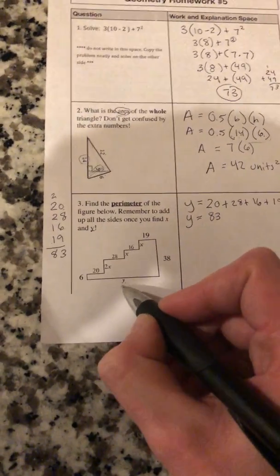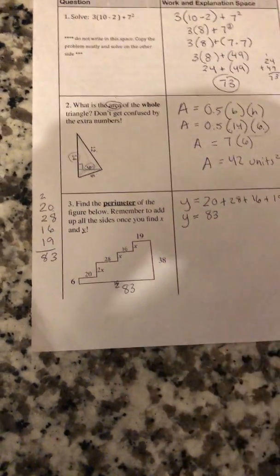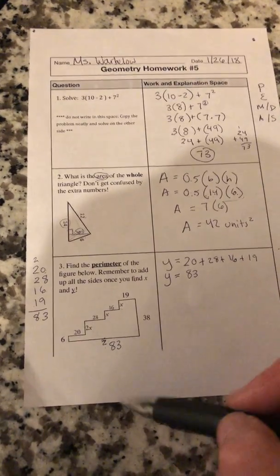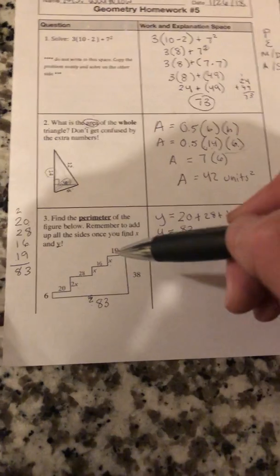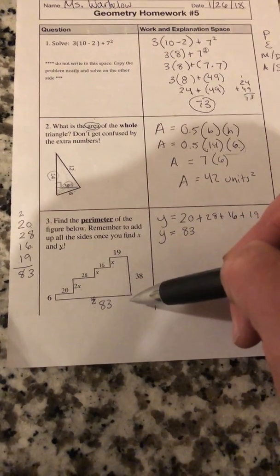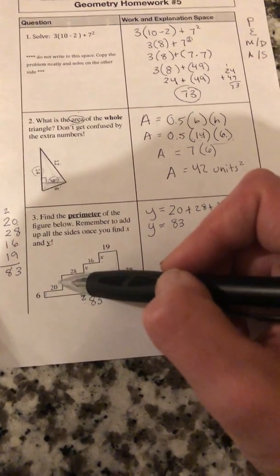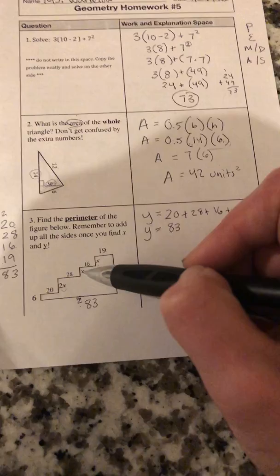So down here I can label, instead of this y, I can cross it out and put 83. And I've got my y. The only other thing I need now is my x values. So I'm going to do the same thing. I'm going to find the long side that the little pieces add up to. So here's my long side, 38. And then the little pieces that add up to 38 would be all the vertical sides. 6, 2x, this one is 2x, not 20. x right here, and x right here.